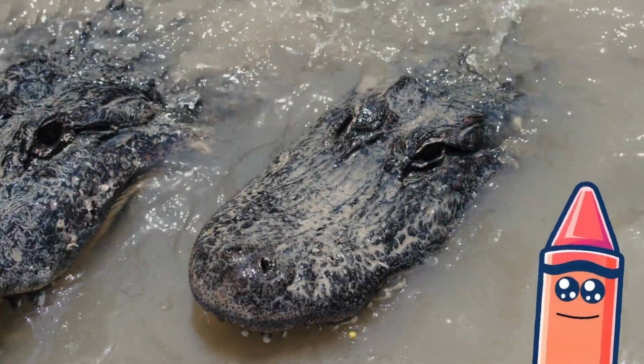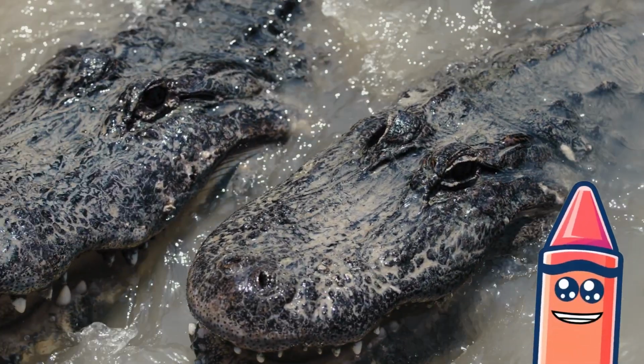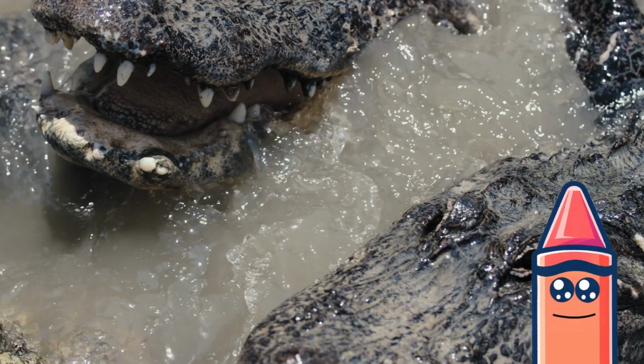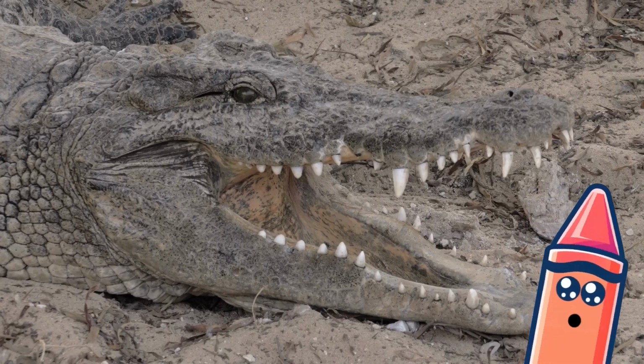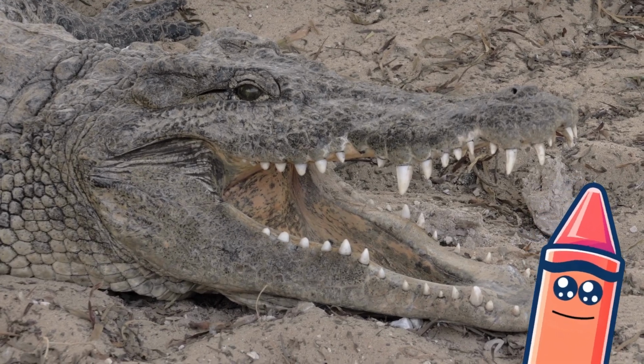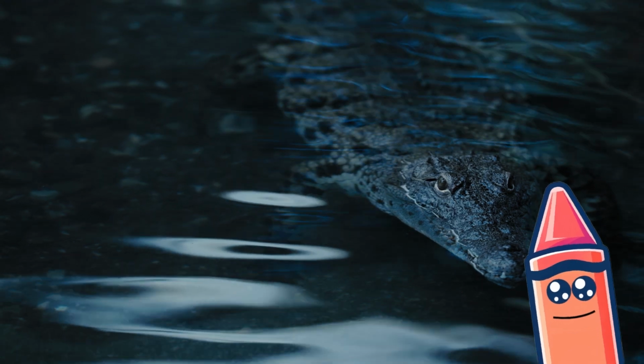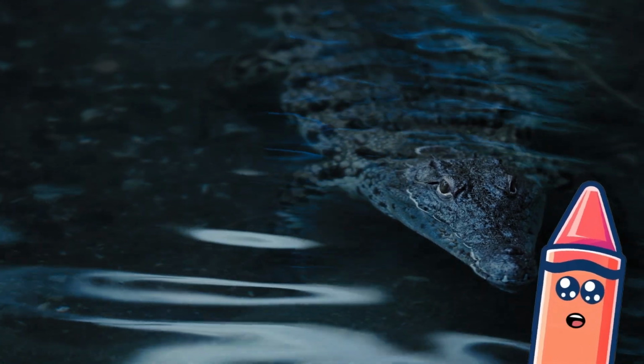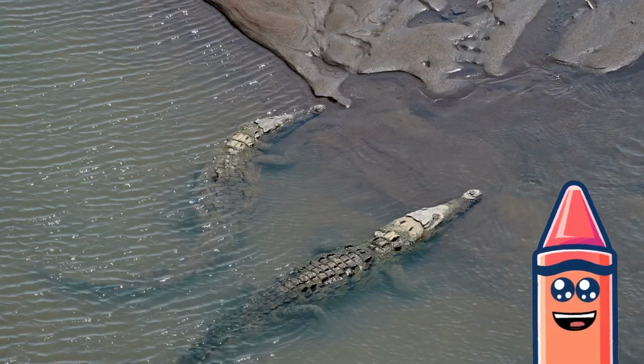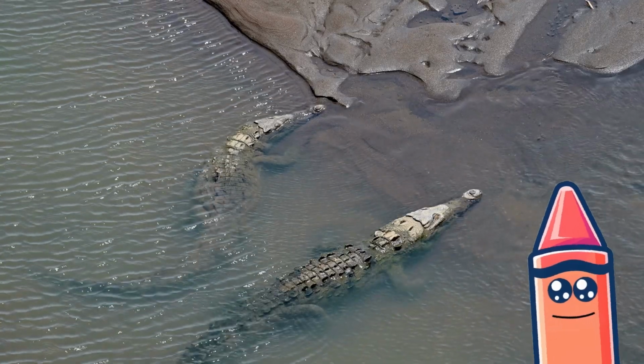Did you know alligators belong to a group of animals called reptiles? This group also includes snakes, lizards, and turtles. Alligators like to live in freshwater environments like swamps, rivers, lakes, and ponds.